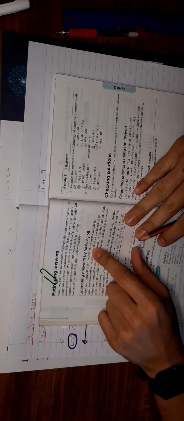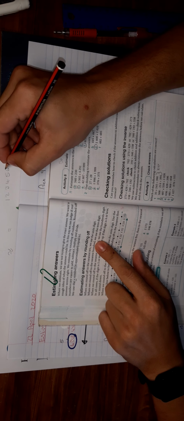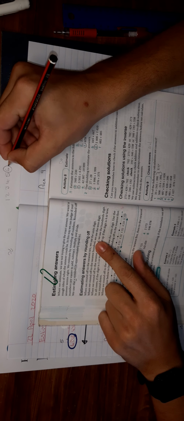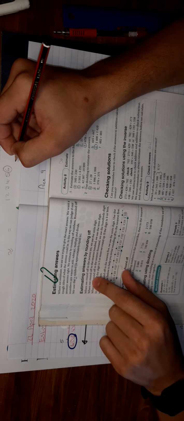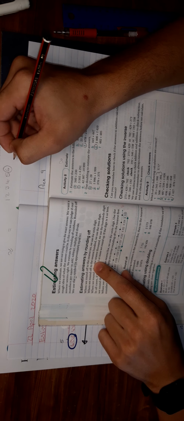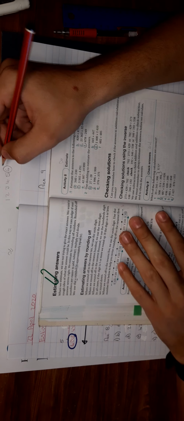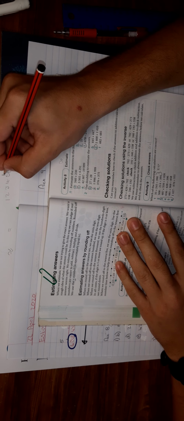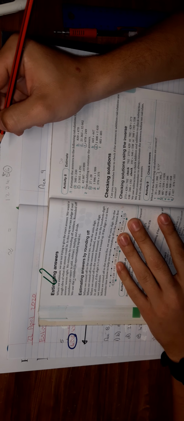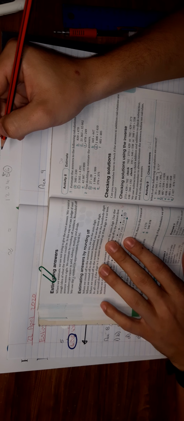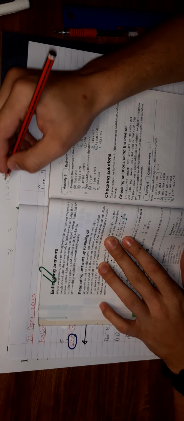By estimating, when we round off to the nearest 10, we use the units digit. So we focus on this one, the units digit. When we round off to the nearest 100, we use the tens digit. But when we round off to the nearest 1,000, we use our hundreds digit.